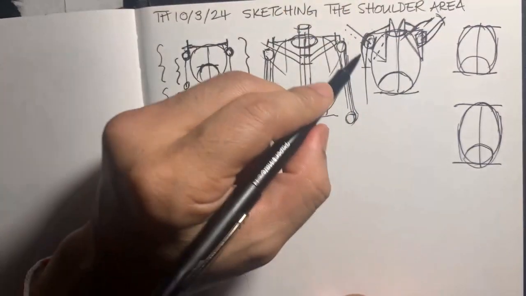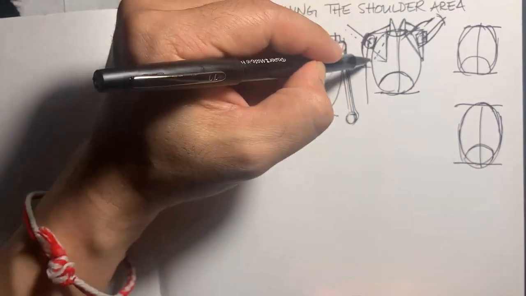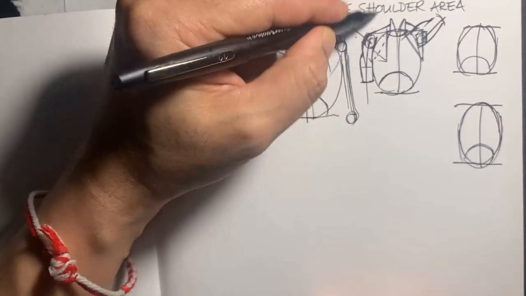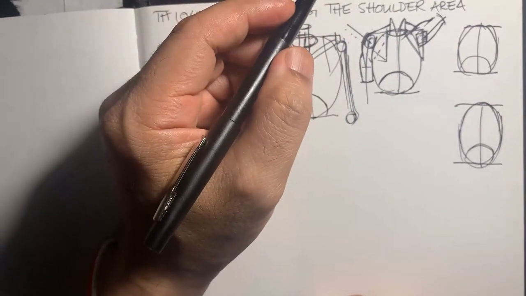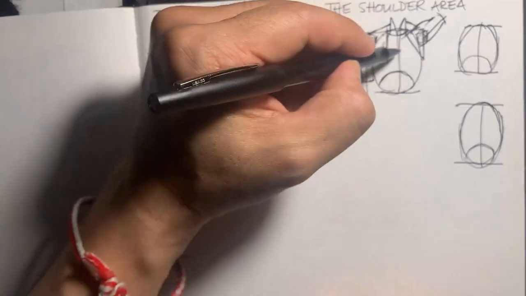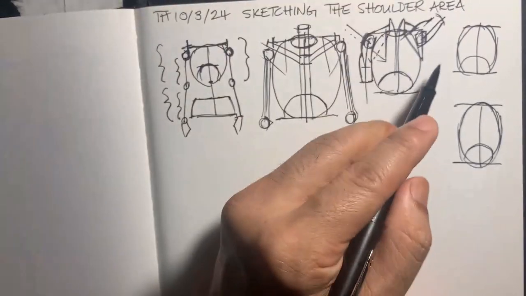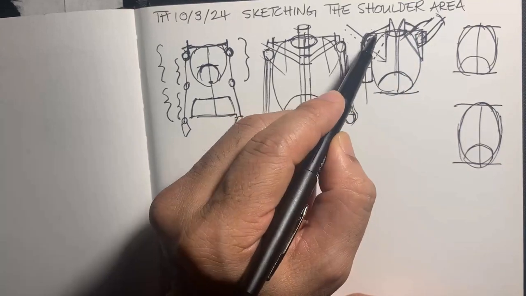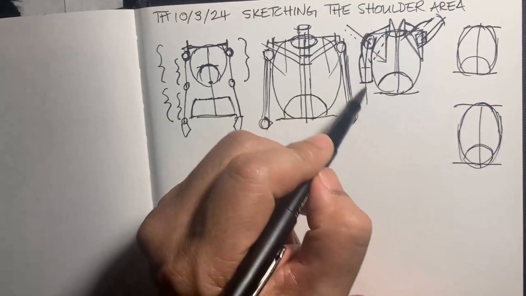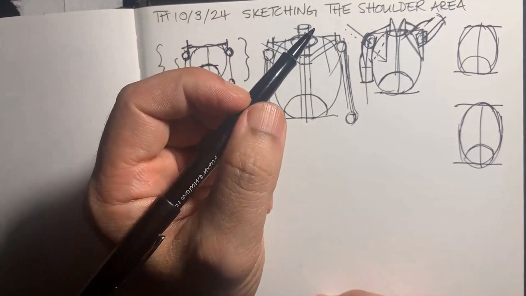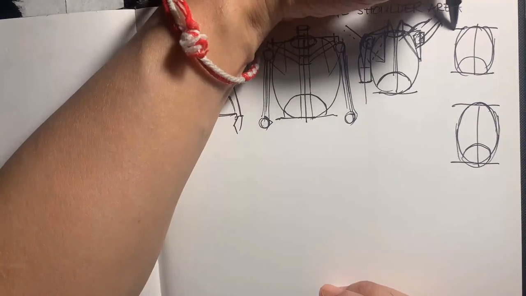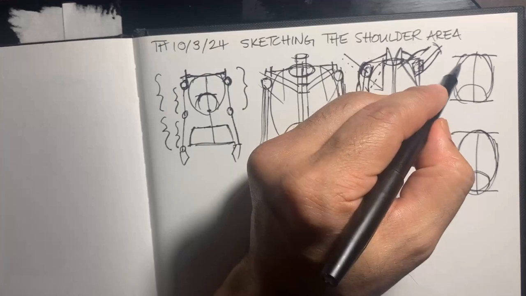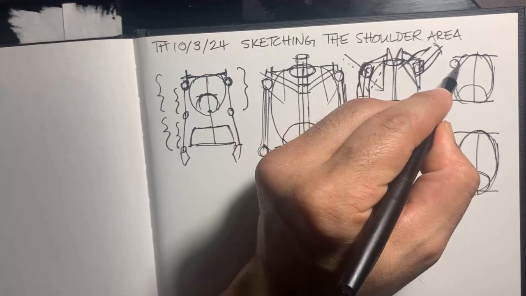And so this is pretty important. We'll just focus on the upper arm area, since there's a lot of stuff to cover. So hopefully that makes some sense. This is to keep the arm actually on the body correctly. For an example, let's say that the arm comes across.